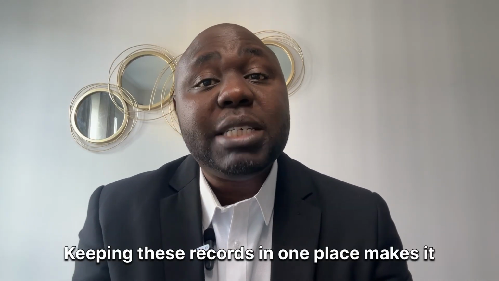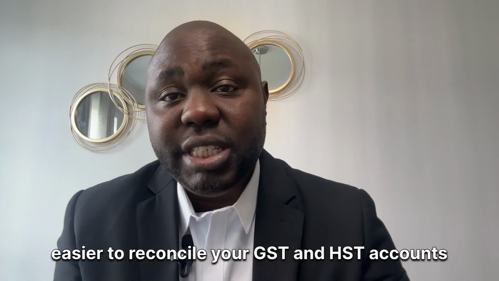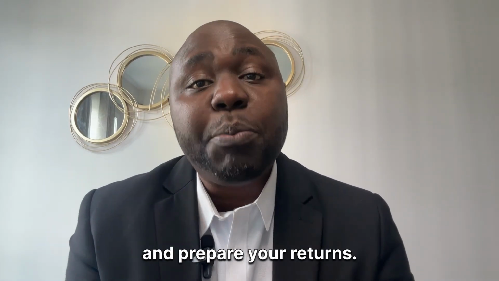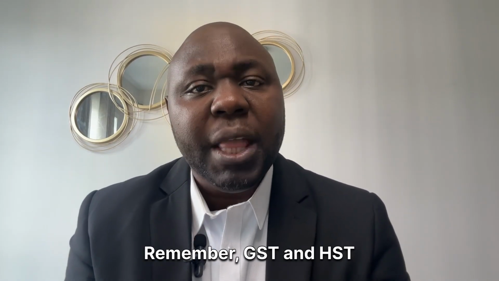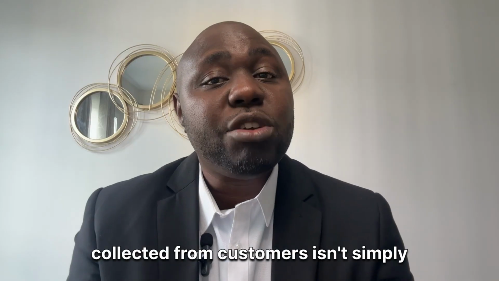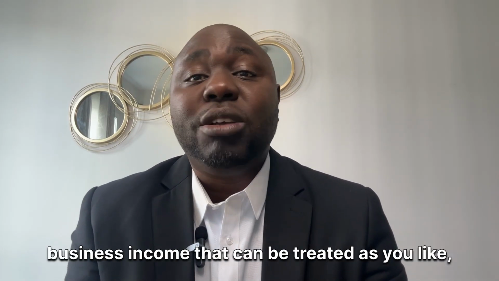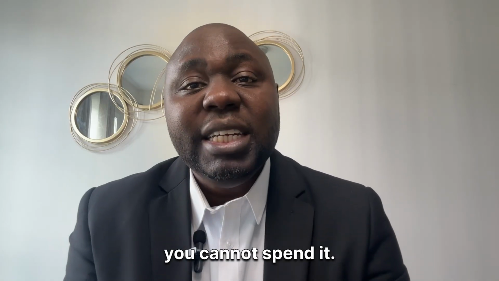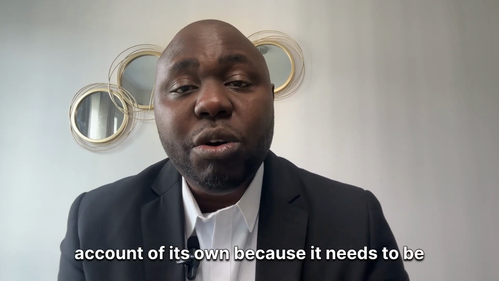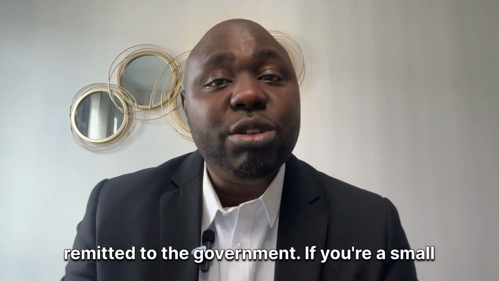Why does this matter? Because GST and HST can become confusing when it gets mixed up together with regular business income and expenses. Keeping these records in one place makes it easier to reconcile your GST and HST accounts and prepare your returns. Remember, GST and HST collected from customers isn't simply business income that can be treated as you like. You cannot spend it. It needs a separate account of its own because it needs to be remitted to the government.